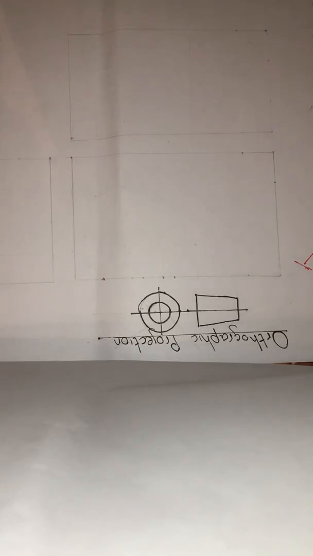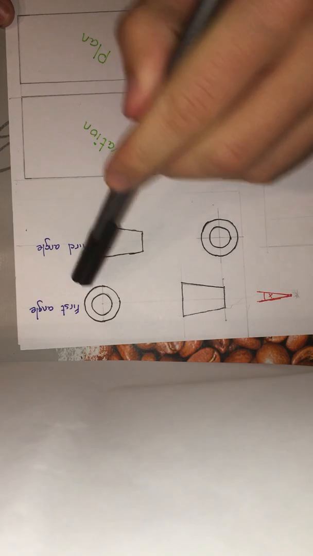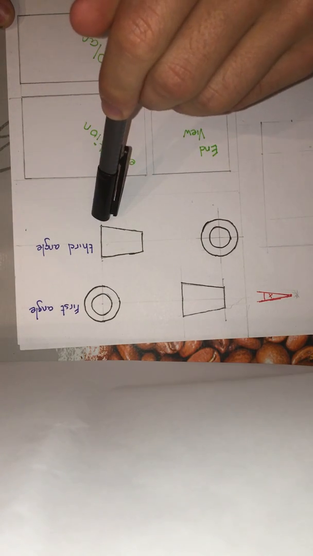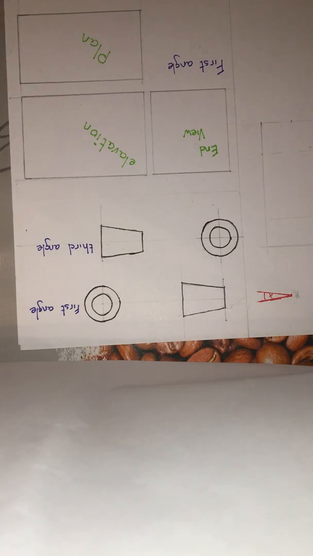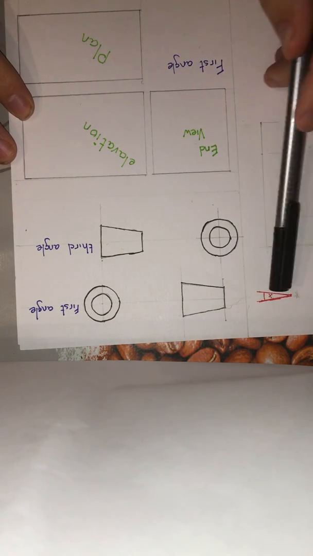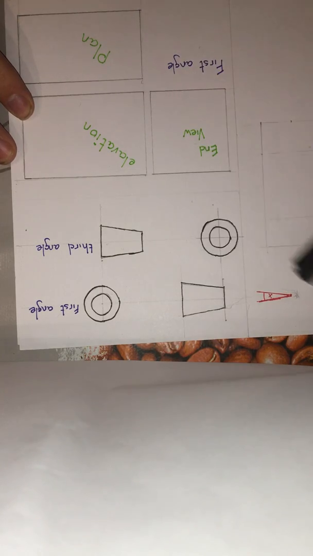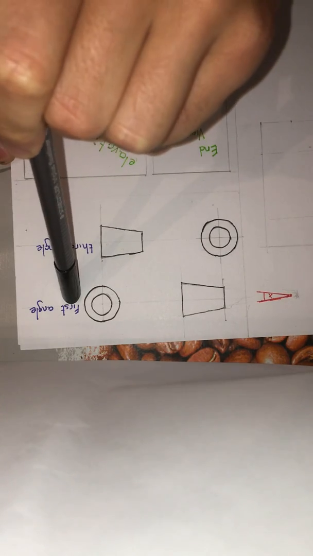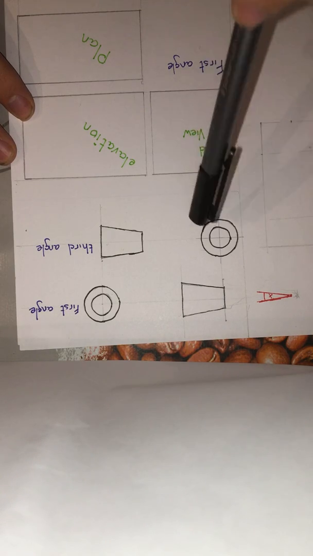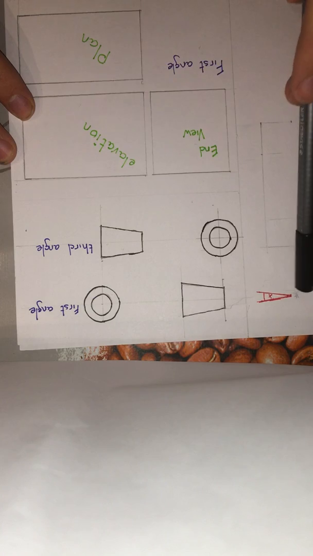Okay, so firstly, we have your two projections, your first angle and third angle. The way I remember these is the first angle projection has the angle first. So you can see here, there's an angle, and then you have your circle. So third angle, this one, first angle, angle first.